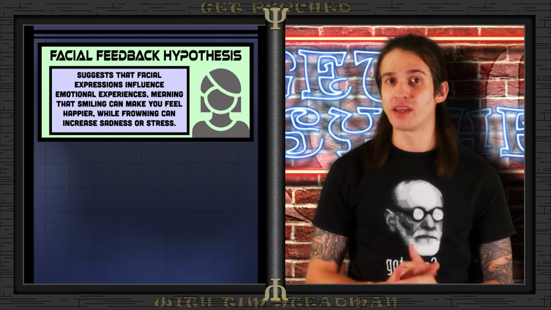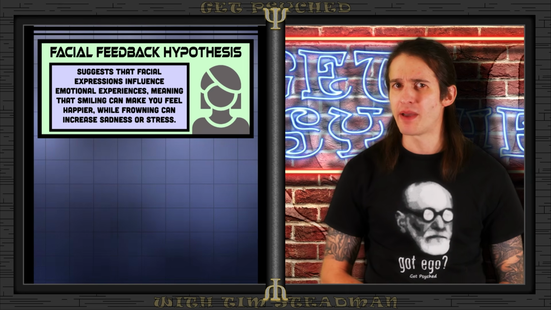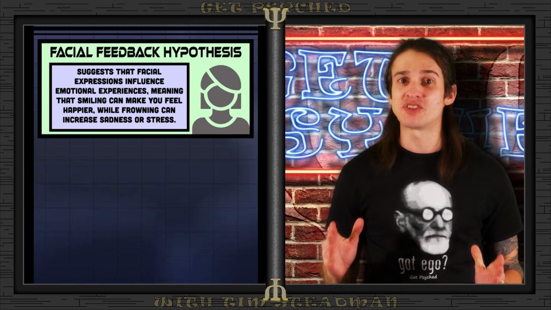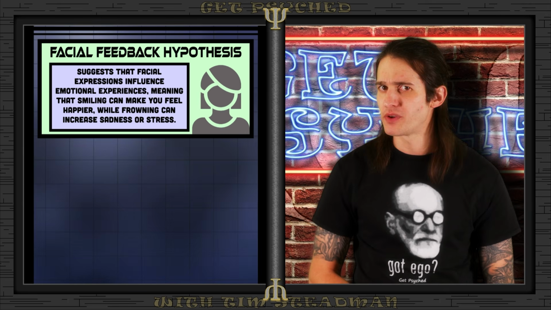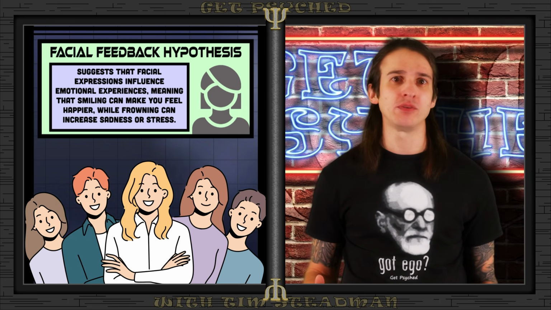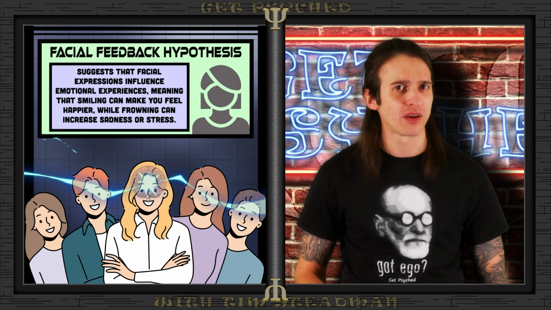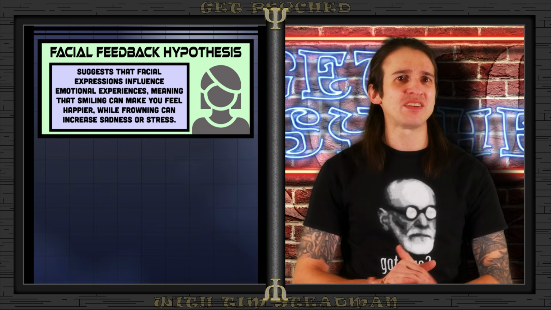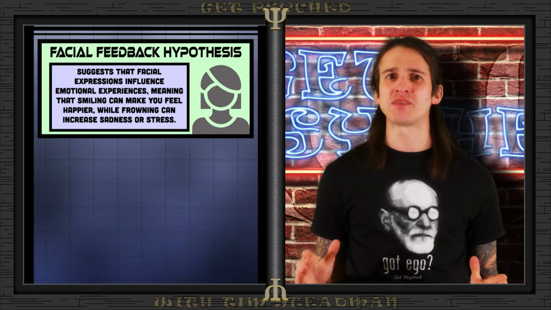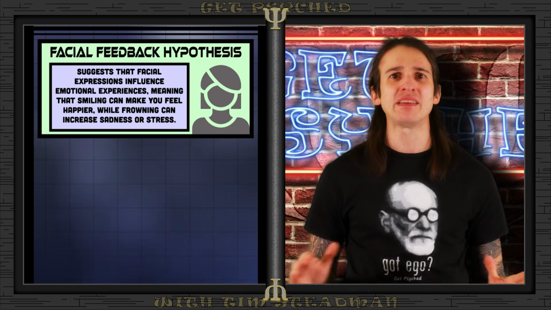An interesting theory tied to this is the facial feedback hypothesis. This suggests that your facial expressions can actually influence your emotions. For example, smiling, even when you don't feel happy, can actually make you feel more positive. It's like your brain gets a signal from your face saying, hey, we're smiling, so we must be happy. So emotion isn't just about how we feel, it's a mix of physical reactions, thoughts, and even the expression we show to the world.